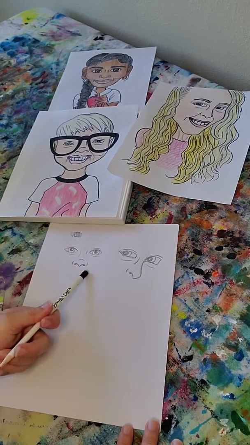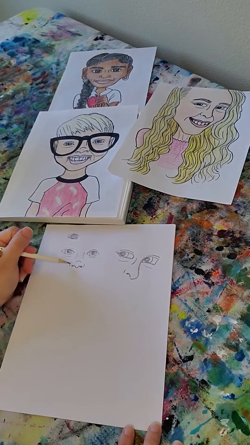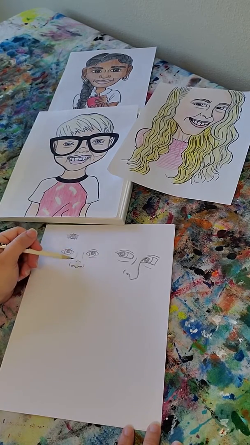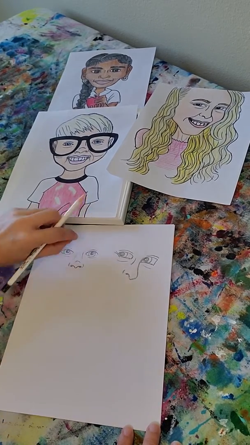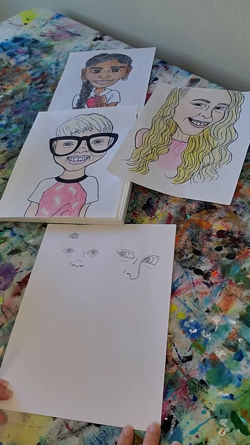So here's a nose that's straight on. So you have two nostrils and the sides, and then you're going to need the bridge of the nose. Okay, so those are some tips there.